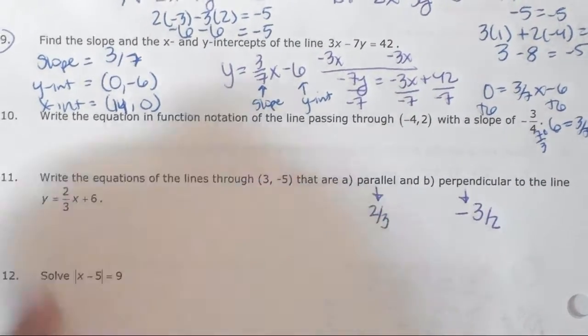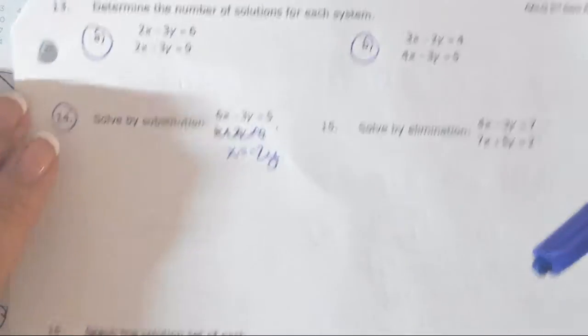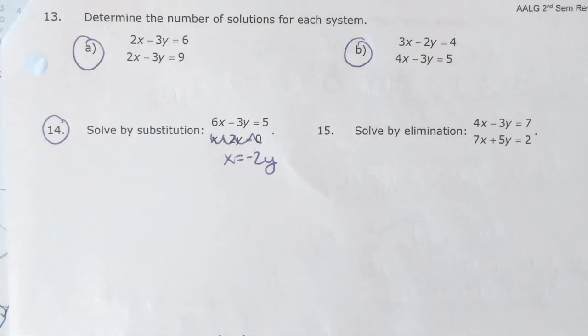All right, we got a couple more to talk about, and then we will be done with the video. Okay, for when we're talking about systems, remember you can have 3 numbers of solutions. You can have 0 if they're parallel, infinite if they're the same line, or 1 solution if they're intersecting lines.